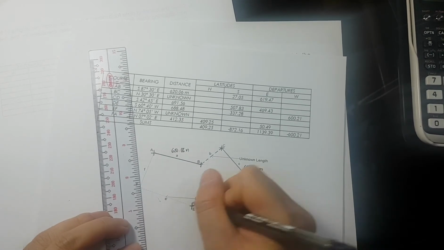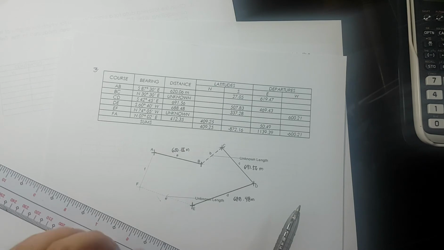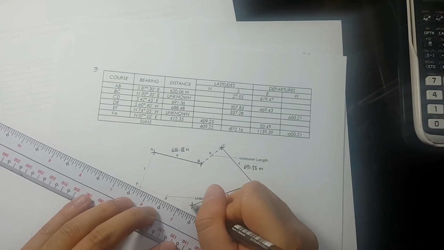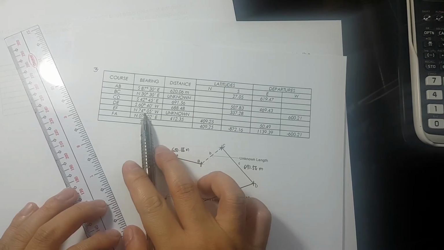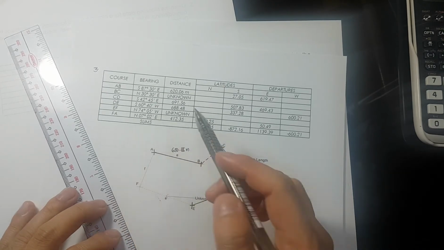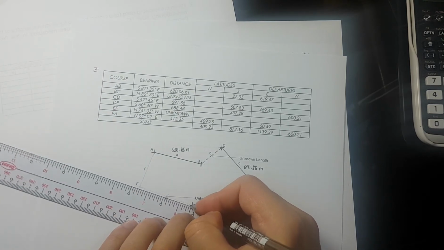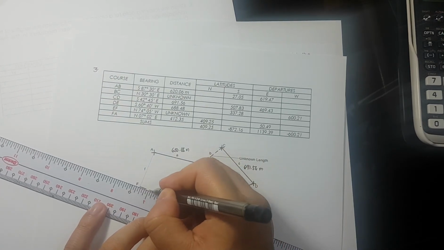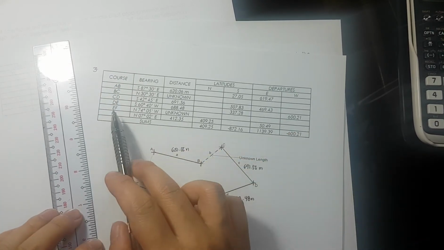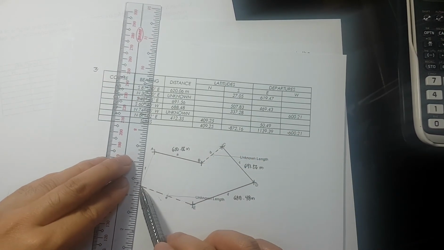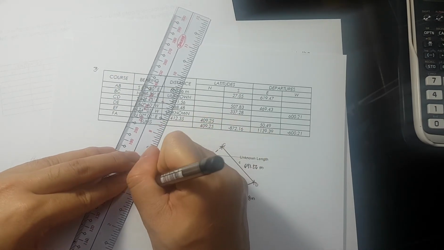And that is point E. Now from E to F, the distance is unknown, but we are given the bearing, from north going west, 74 degrees. This is our bearing, but we do not know the length. Then from F to A, it is north going east, 7 degrees and 2 minutes. And that is our traverse.